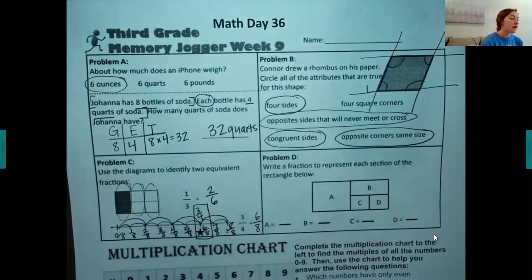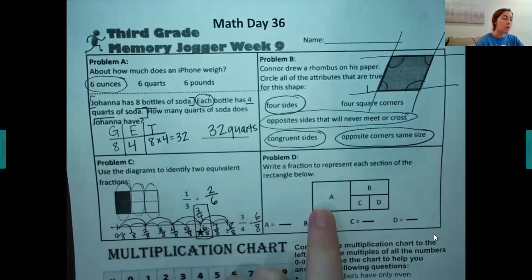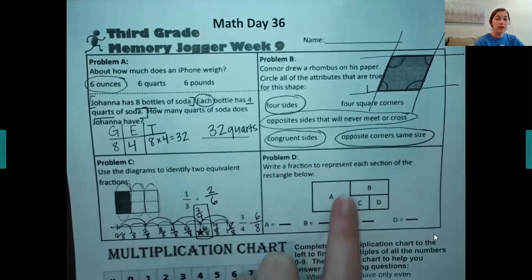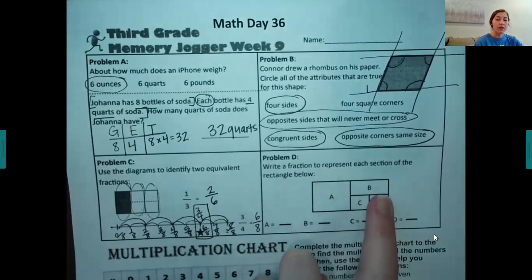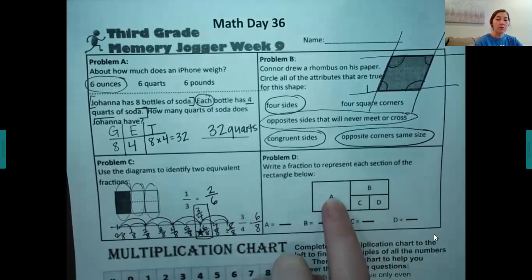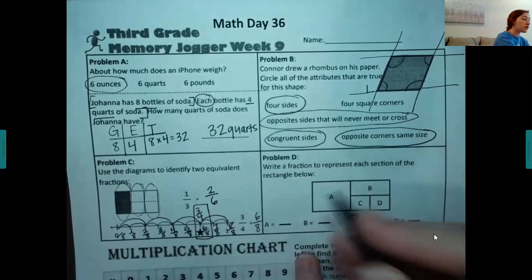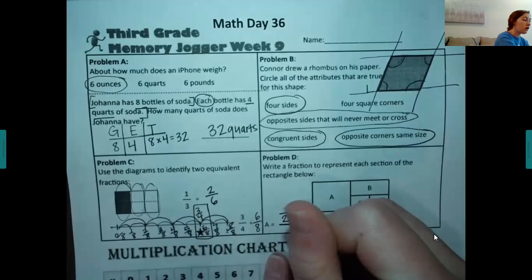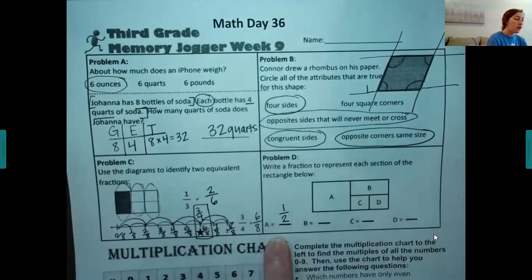Then for problem D, it says write a fraction to represent each section of the rectangle below. So I want to look at these pieces and imagine how many of those size pieces it would take to fill the whole. So for A, if I had another one of A, then the whole would be filled. Each piece is 1/2 of the whole. I would need 2 pieces total, and A is one of them. So it is 1/2 of the whole.